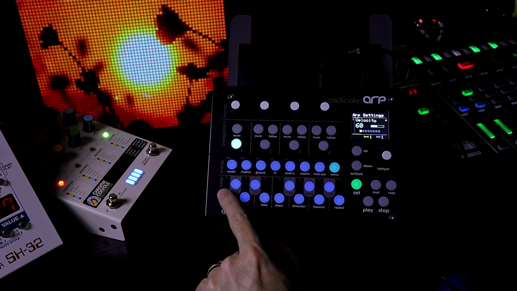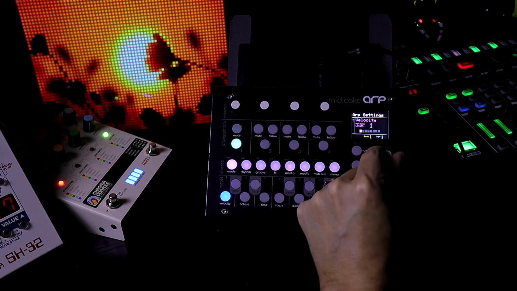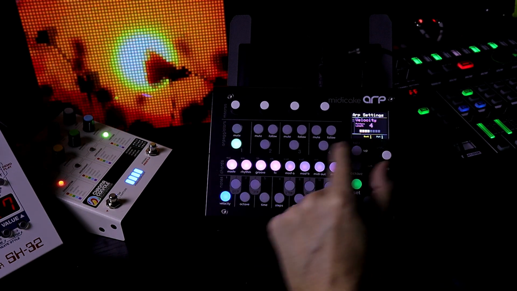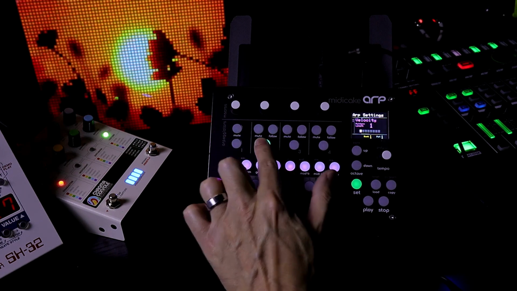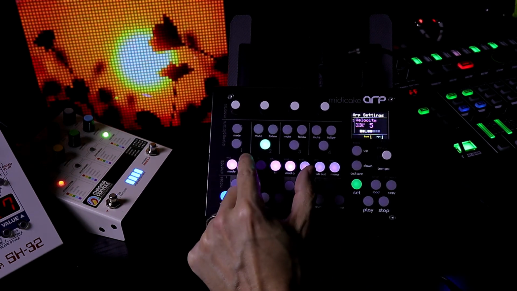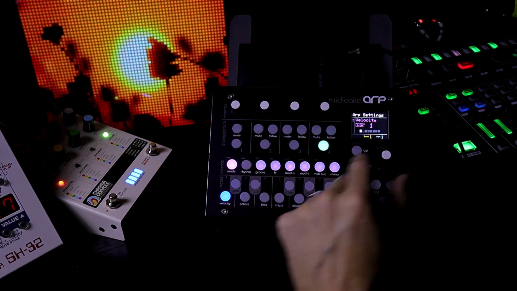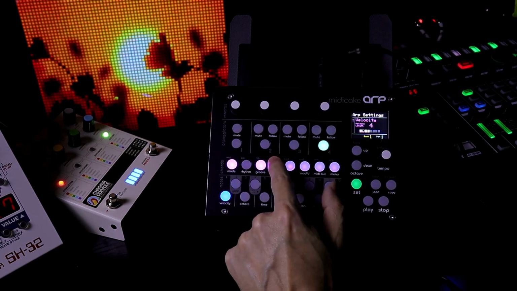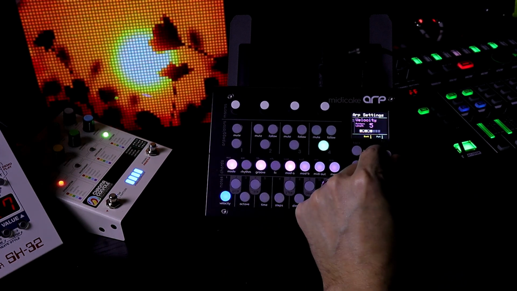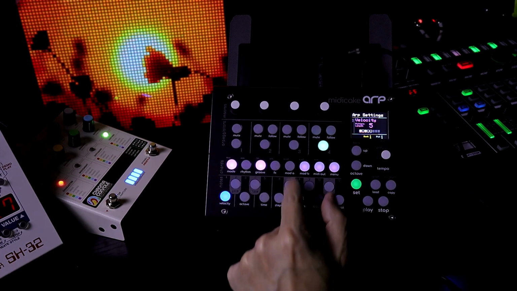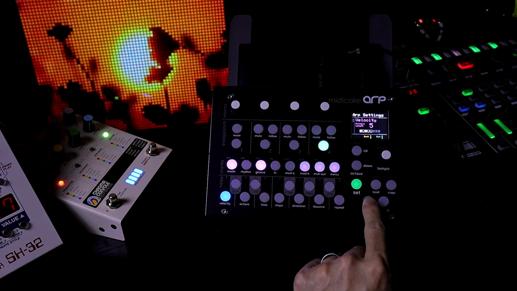Go into velocity, push down on the knob, extend it a couple steps. Let's make these all switch so that they'll play different velocities. So we're just enabling, disabling. I showed this in the previous episode. So now let's press play and see what happens.